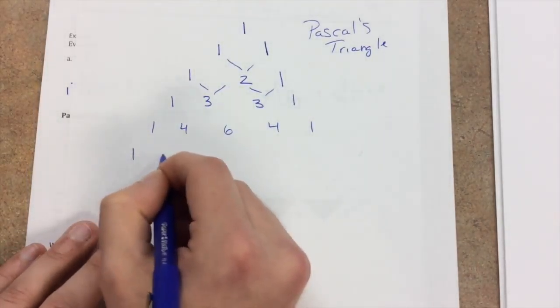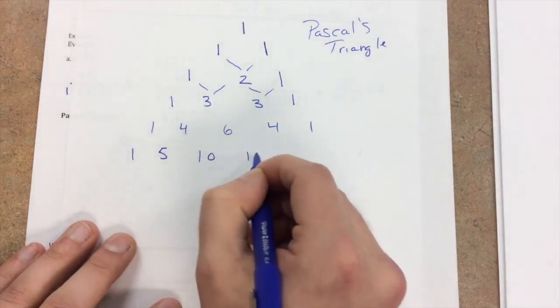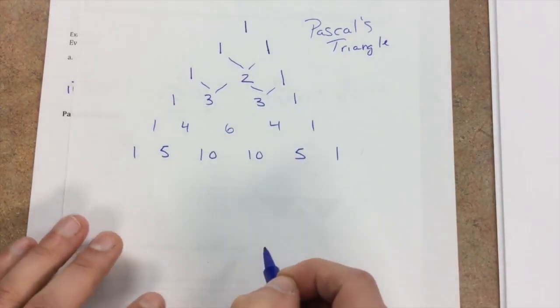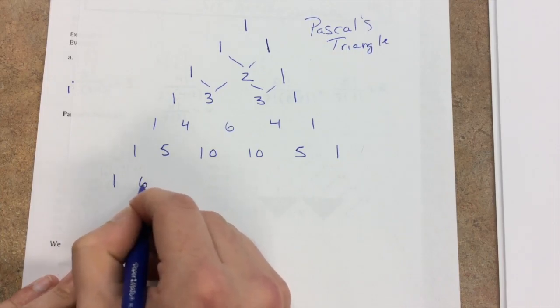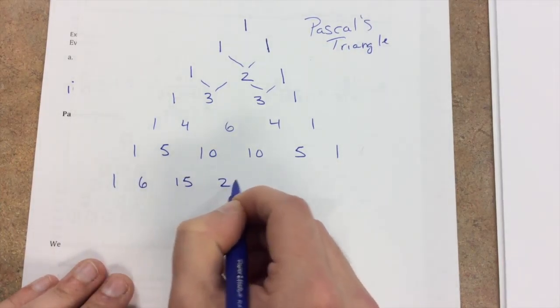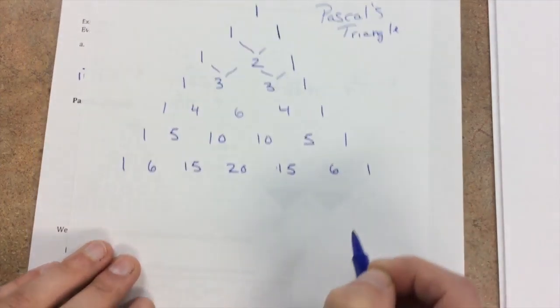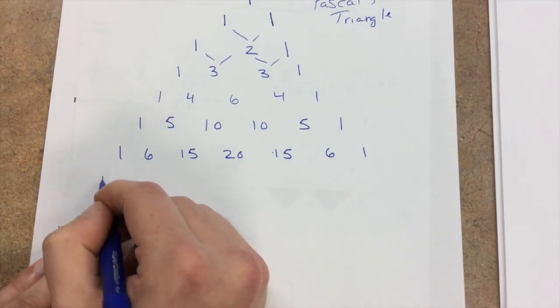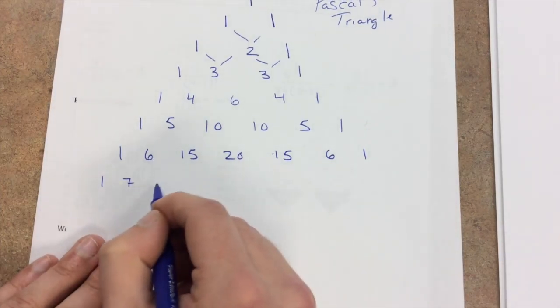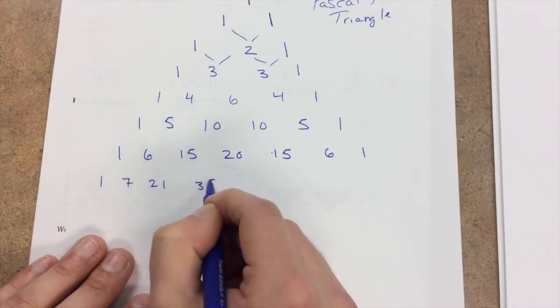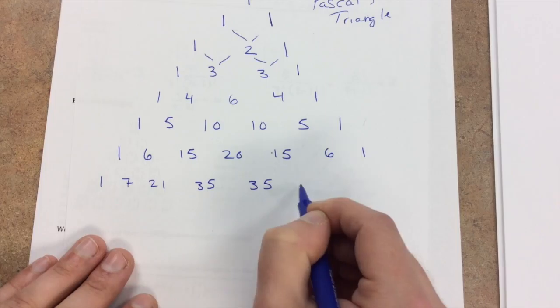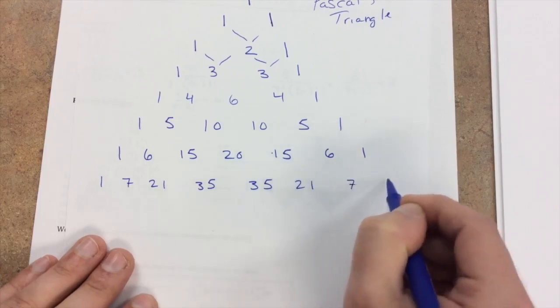The next line would be 1, 5, 10, 10, 5, 1. The next line would be 1, 6, 15, 20, 15, 6, 1. I could keep going. 1, 7, 21, 35, 35, 21, 7, 1.